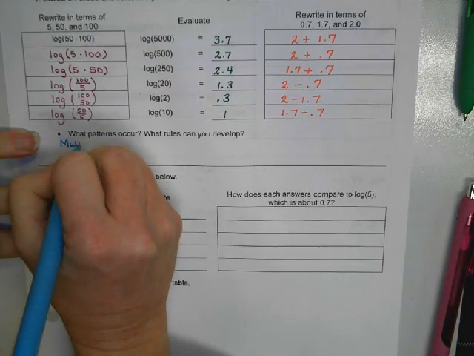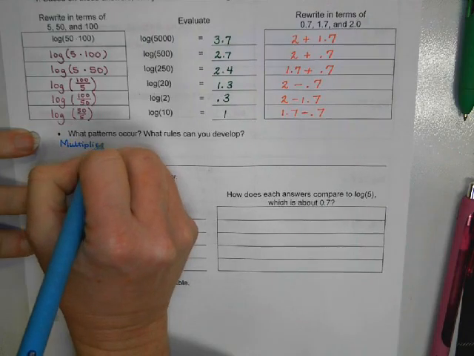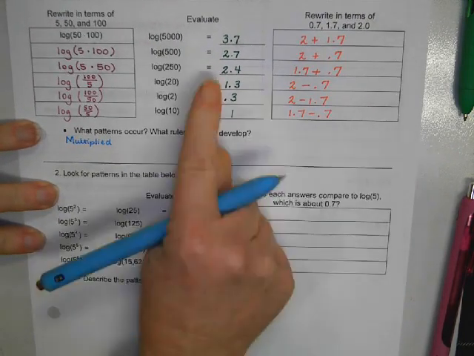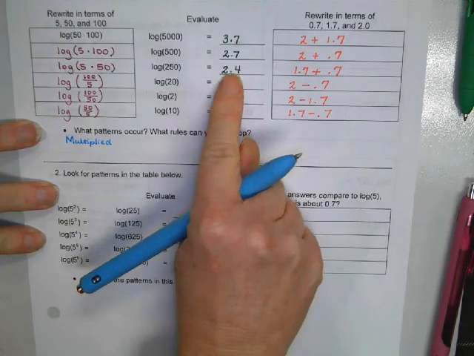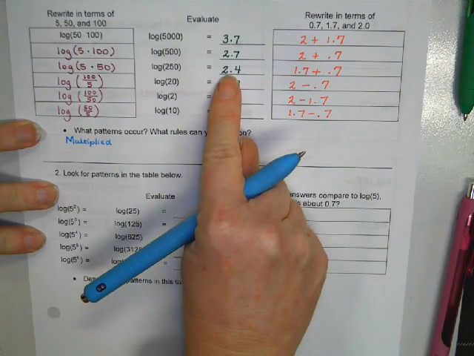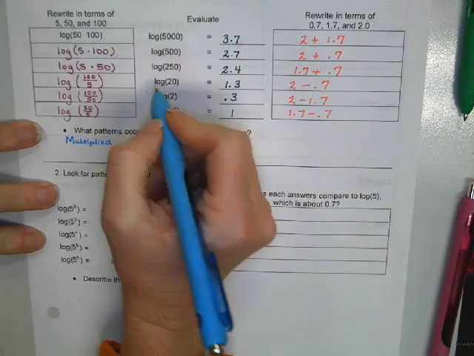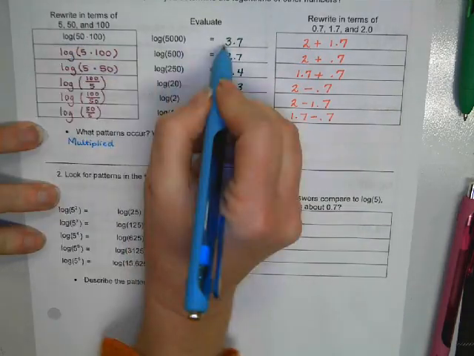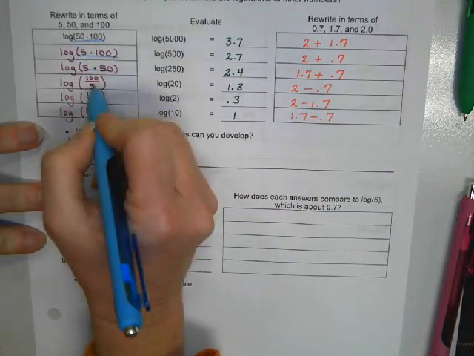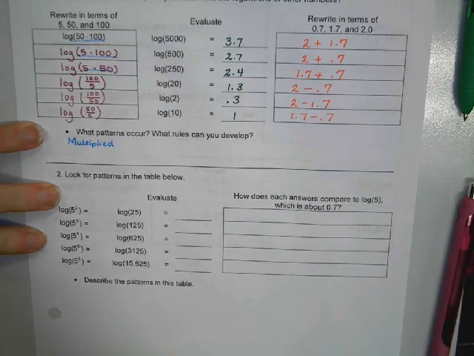But the third one is division and addition. Oh yeah, I did that earlier too, because this one's multiply, multiply, multiply, and then divide, divide, divide. I was okay with multiply.